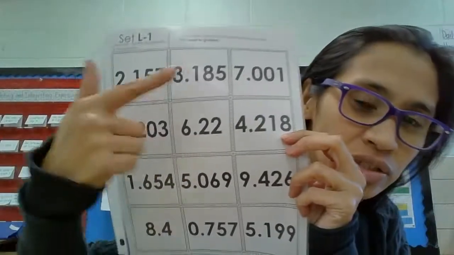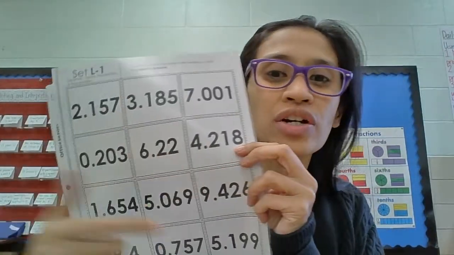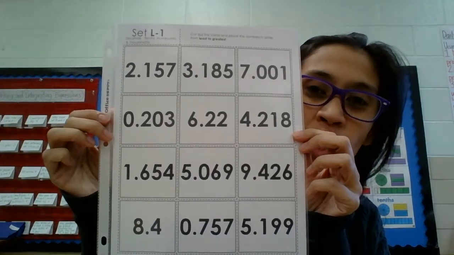Today's assignment, I'm going to give you the instructions, but it's going to be kind of like a make your own assignment. So I will let you know what you have to do. Here is a set of numbers, and I'm going to go through these instructions again. Can you see that? If you need to pause it, go ahead and pause that.